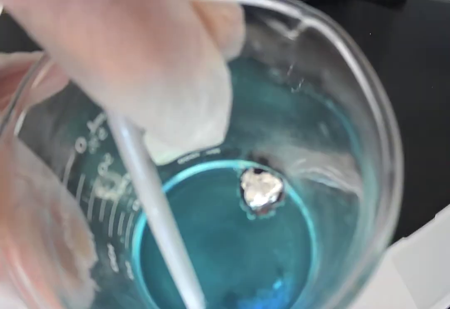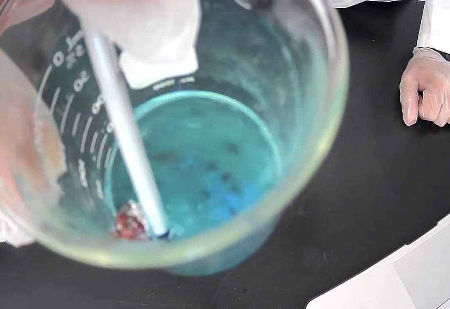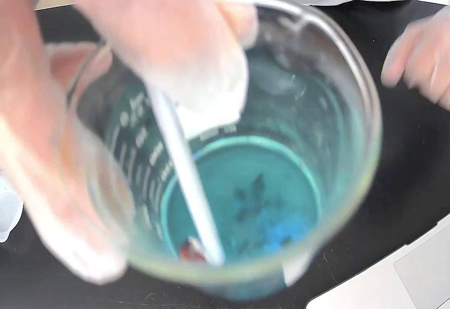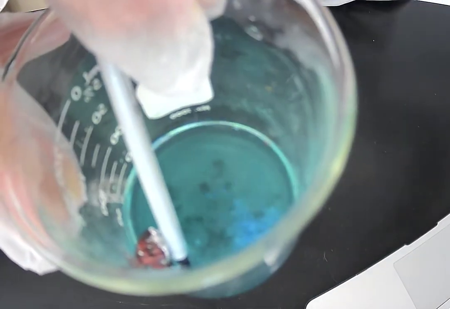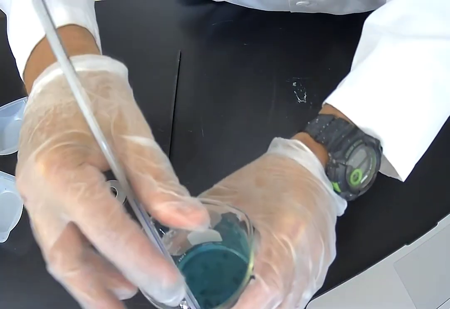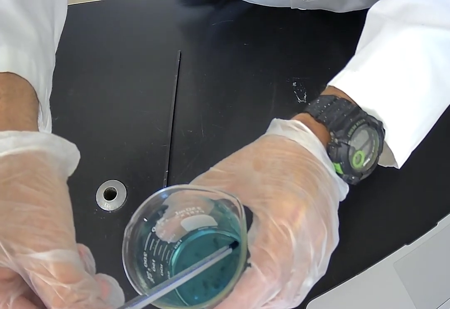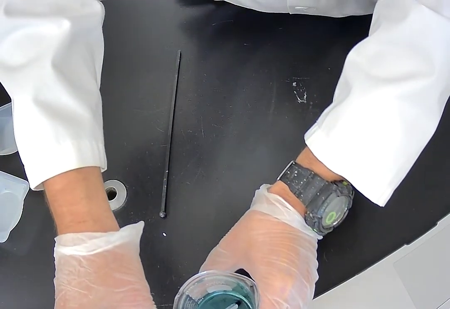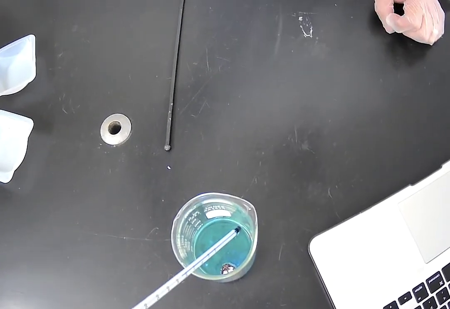Can you see any changes, any observational changes here? Okay, in our first minute, our temperature is 24 degrees, so we had a little climb of 2 degrees.